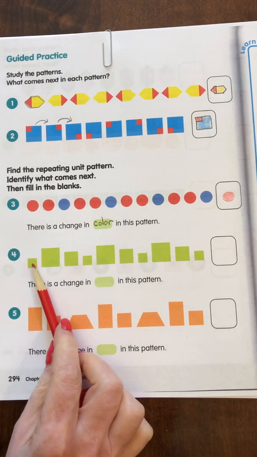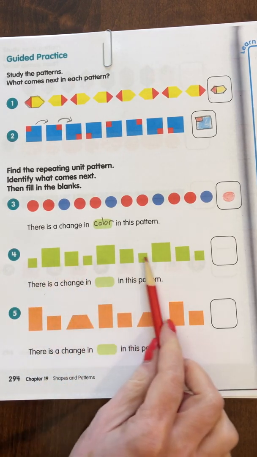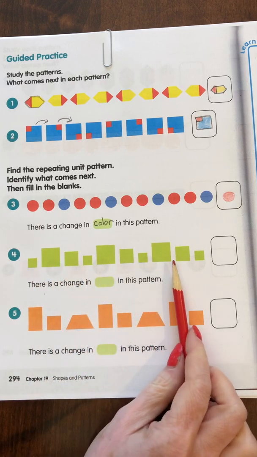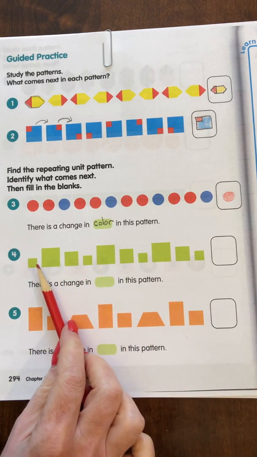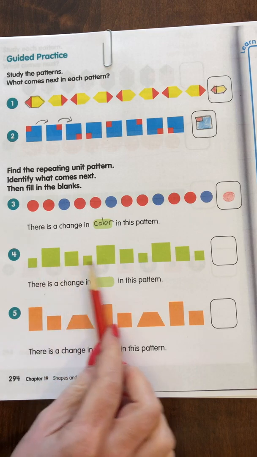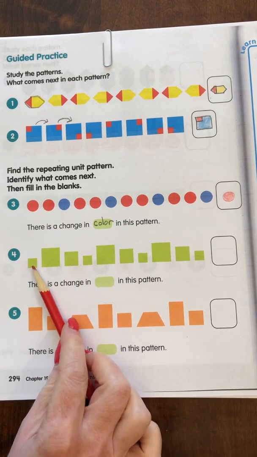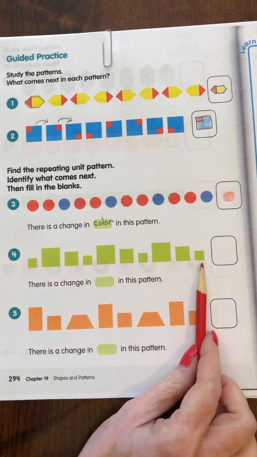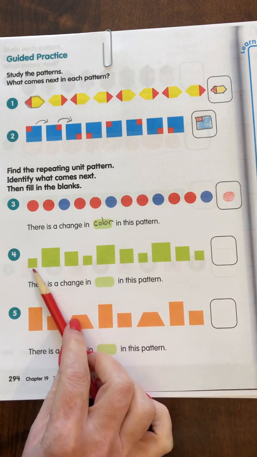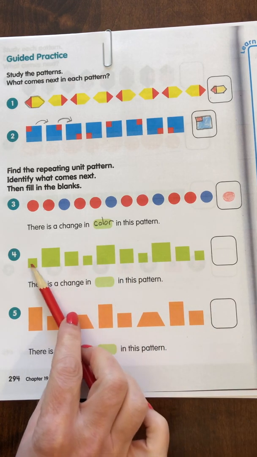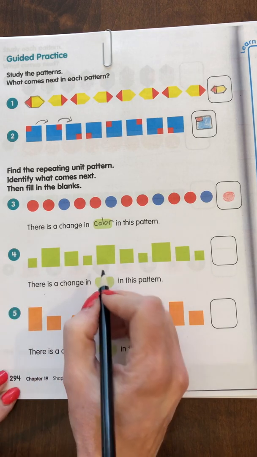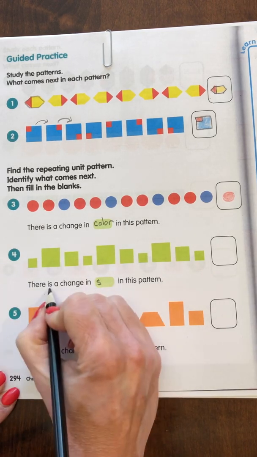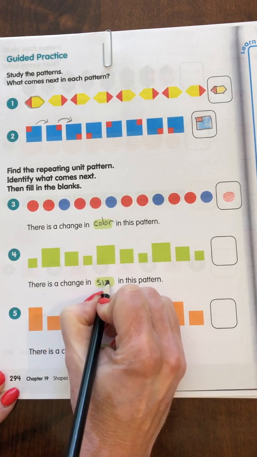Let's look at this one. Okay, are we changing in shape? No, they're all squares. Are we changing in color? They're all green. Are we changing in size? Yes, we have small and large and medium. So there is a change in size.